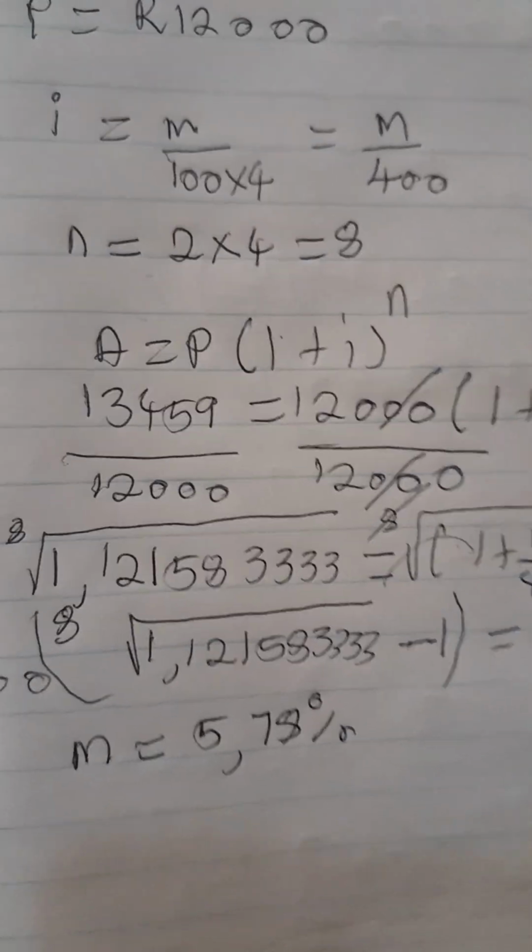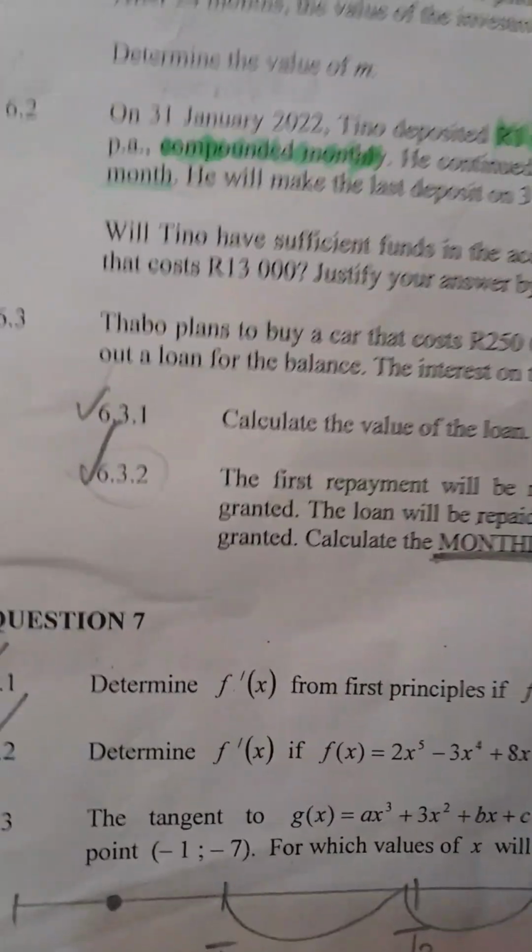So this question was 4 marks. Right, let's take a look at 6.2.